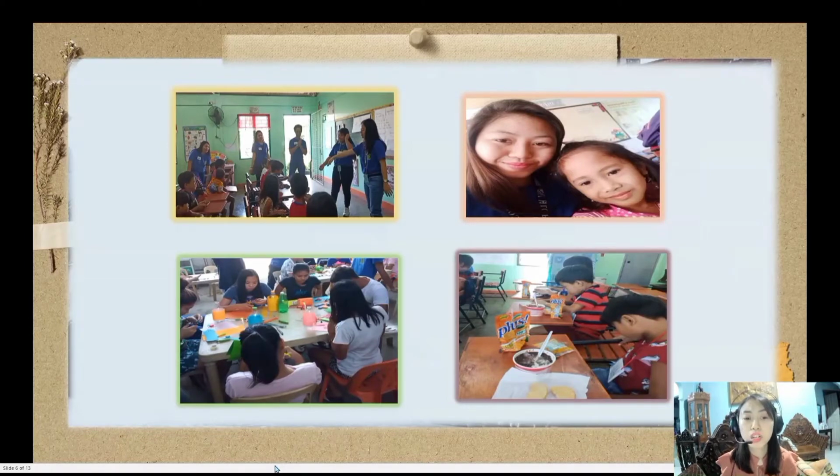They will gain experiences na hindi nila necessarily mag-gain from the academics alone. So this will be an eye-opener for them to be responsible citizens na may pakialam sa kanilang environment, sa mga tao, sa paligid nila.